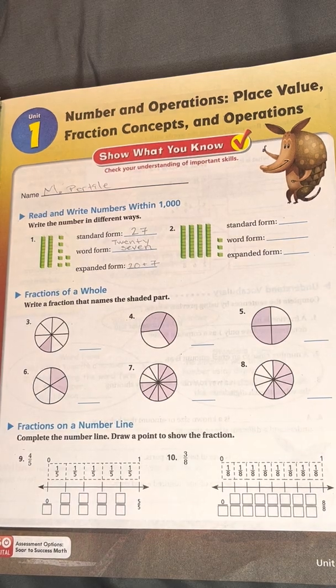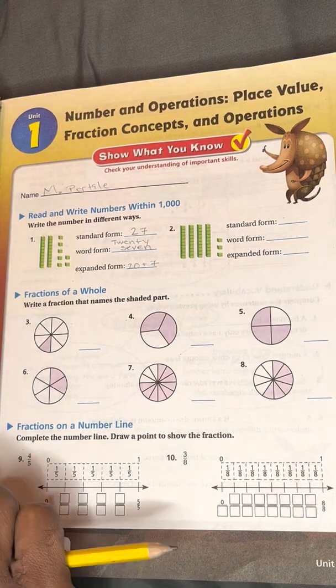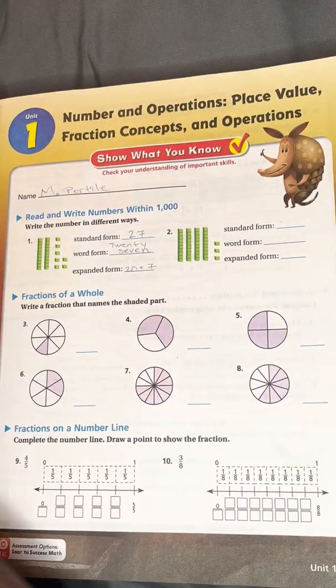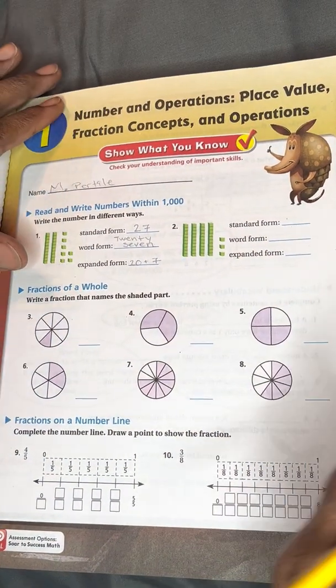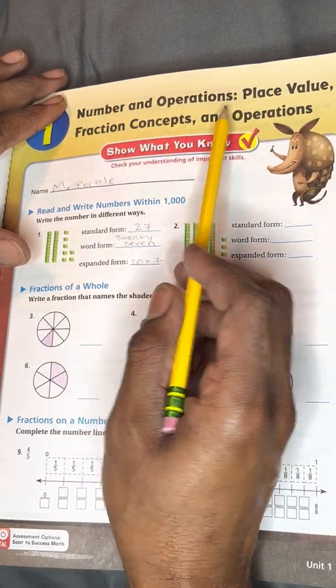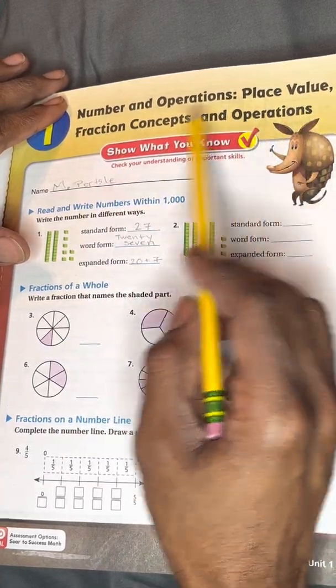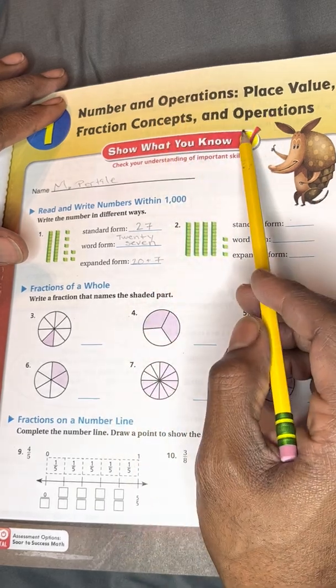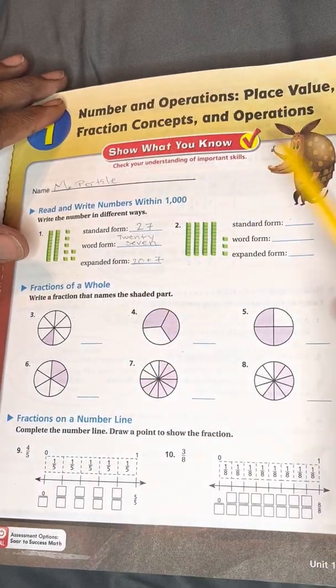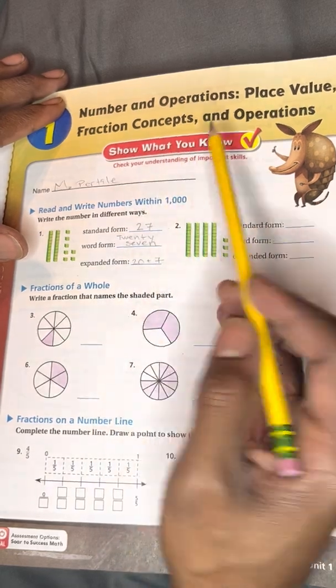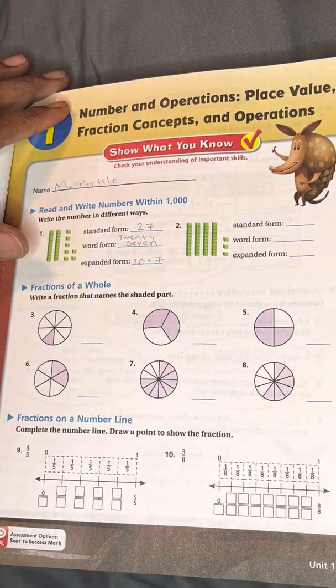Peace here. So we're in the Go Math Volume 1, 4th grade. We're going to look at Unit 1. The title of this unit is Number and Operations, talking about place value, fraction concepts, and operations. Good tip here: remember, show your work. Show what you know.